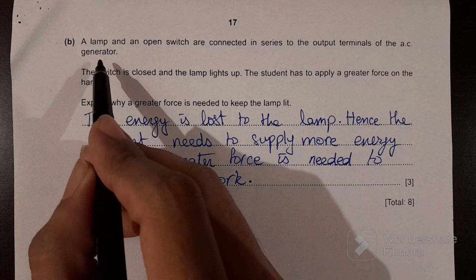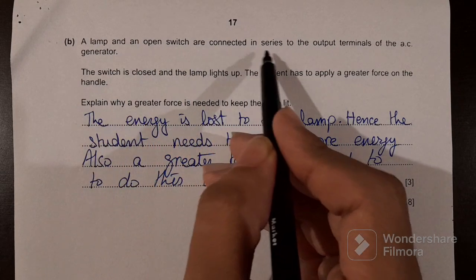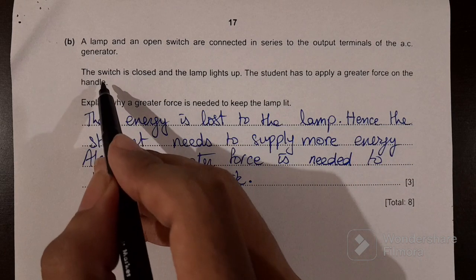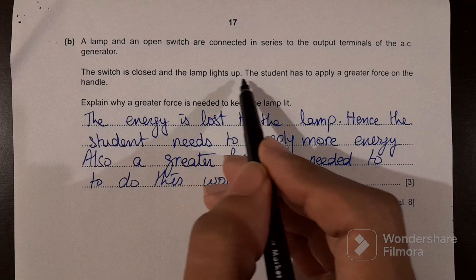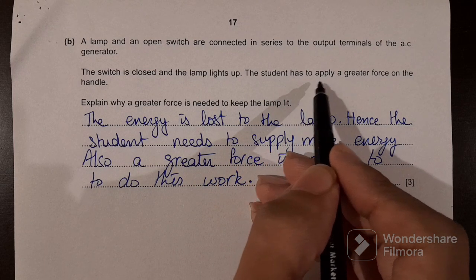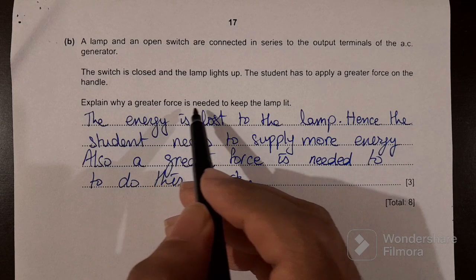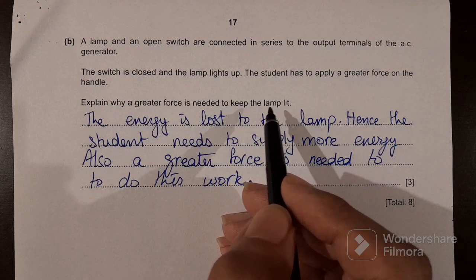Question B states a lamp and an open switch are connected in series to the output terminals of the AC generator. The switch is closed and the lamp lights up. The student has to apply a greater force on the handle. Explain why a greater force is needed to keep the lamp lit.